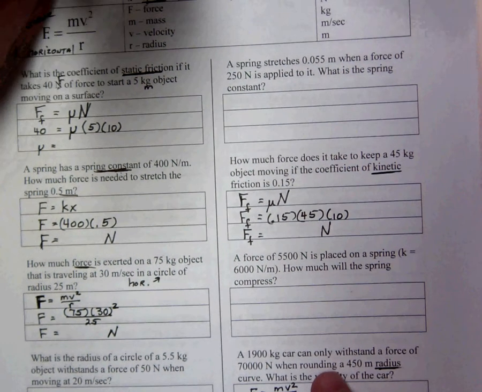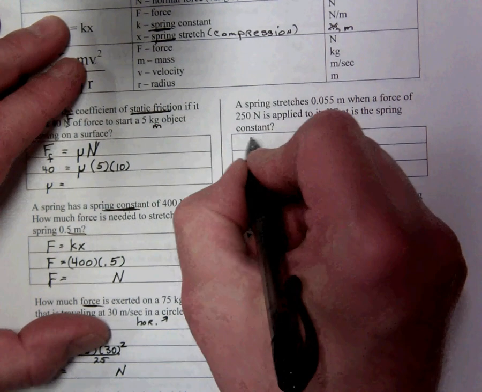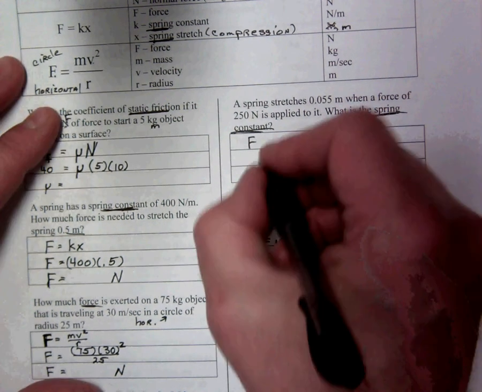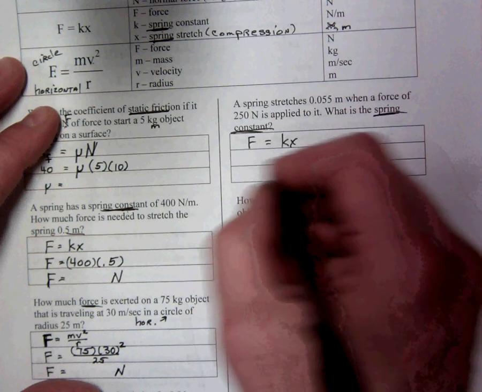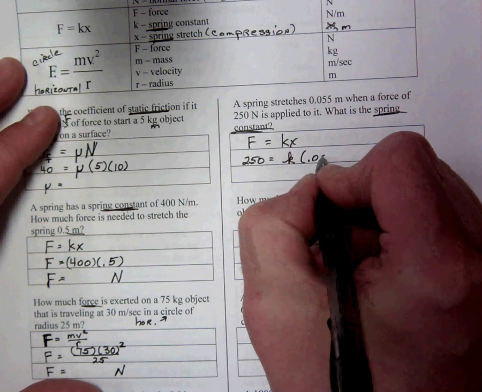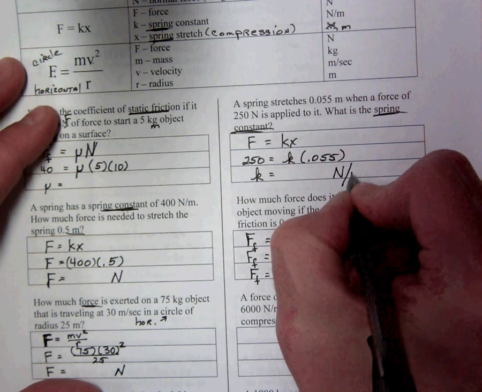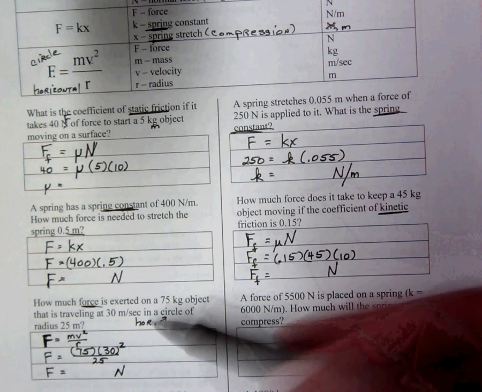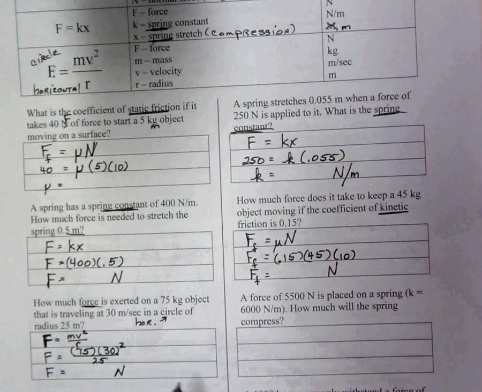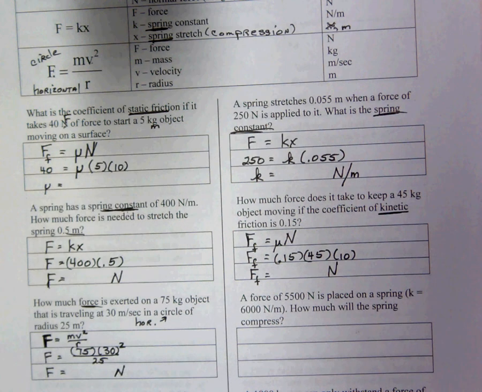And we're going to quickly do one more. Okay, spring stretches this much. What is the spring constant? So there's this. If you see spring constant, it's pretty good what equation you're going to use in this section. So if I say 250 equals, and I want K, 0.055, so K is going to be in newtons per meter. Now this would be an offshoot of a classic experiment you might do in your physics class, or maybe a physical science class, where you either stretch or compress a spring by adding a mass. So in other words, to get the spring constant, you change your mass to a weight. In other words, multiply by 10, and you just pop it into that equation, as we would say.